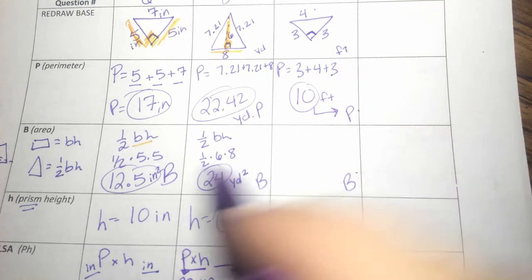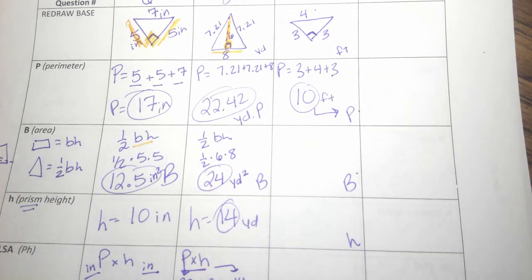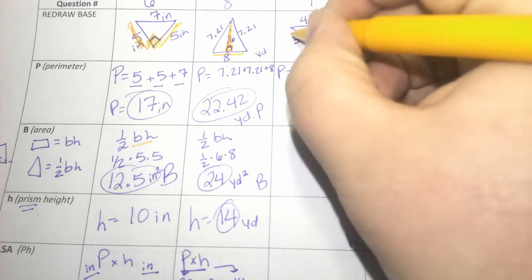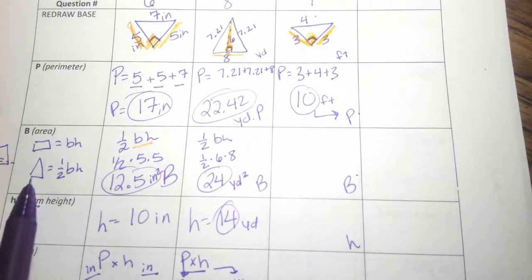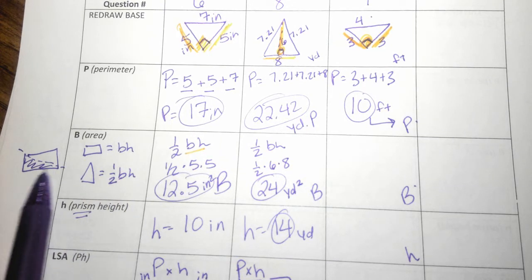Capital B, you need the two numbers that create the right angle. Most of the time you can pick out that you have to multiply those. Remember though that this is a triangle. To go from a rectangle, multiplying those numbers, to a triangle, you have to cut this in half.